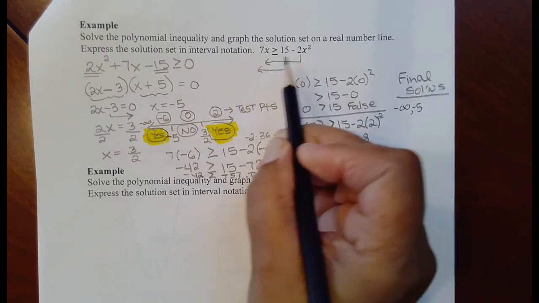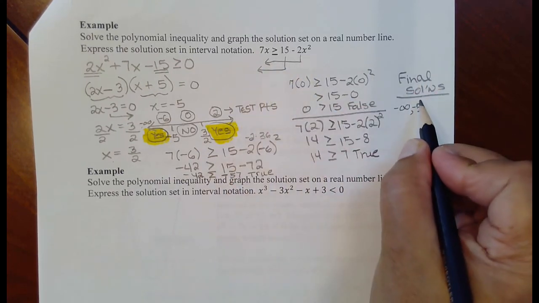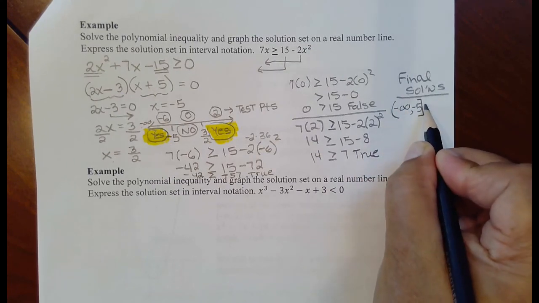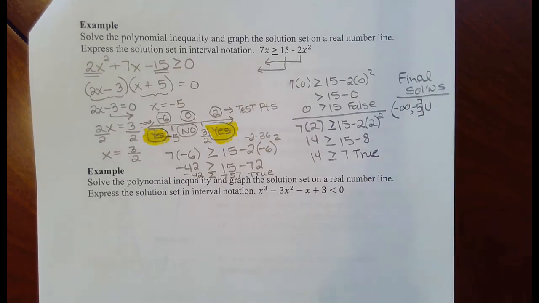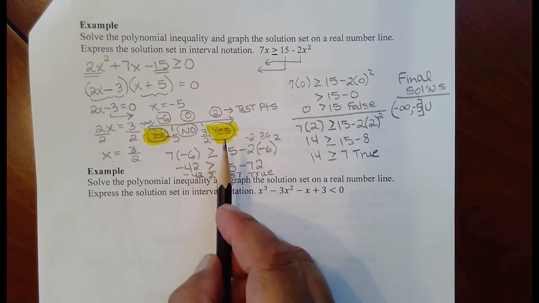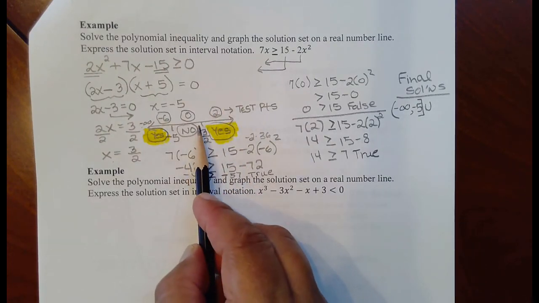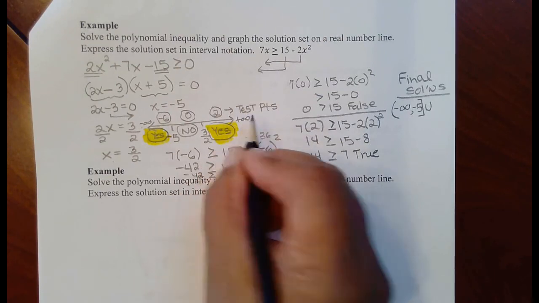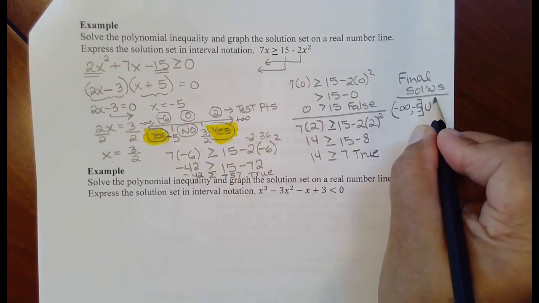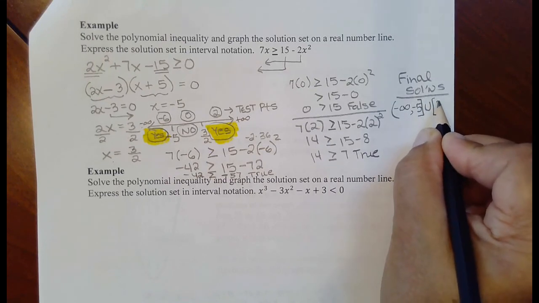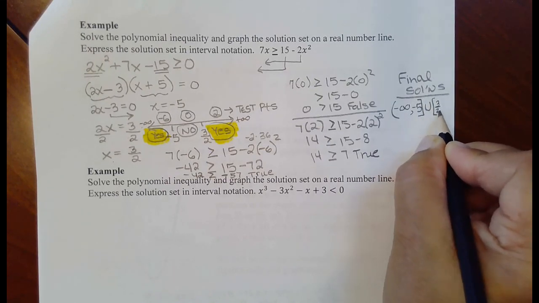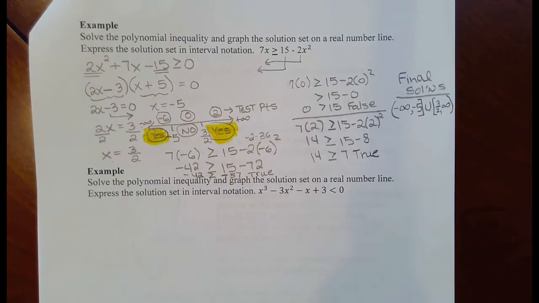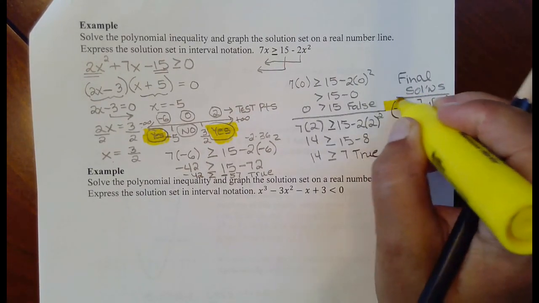Okay, because of this equal sign that's in the problem, I'm going to actually use that endpoint, encasing it in a bracket. Then the other numbers that also work is anything from 3/2 to positive infinity. Okay, and that is your final solution set.